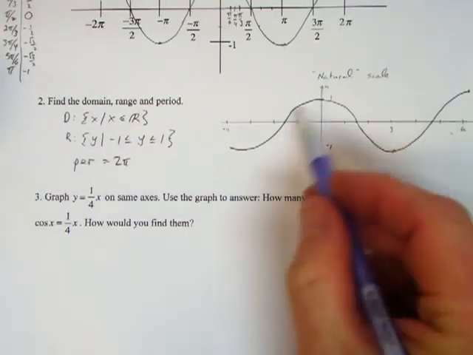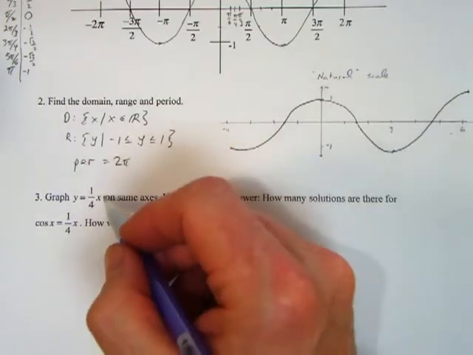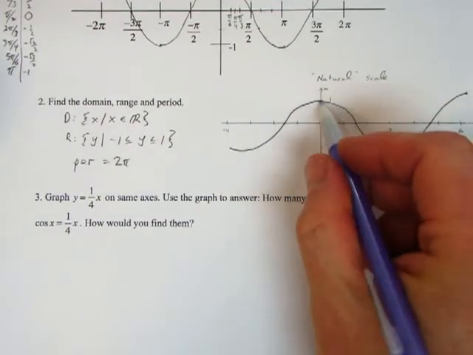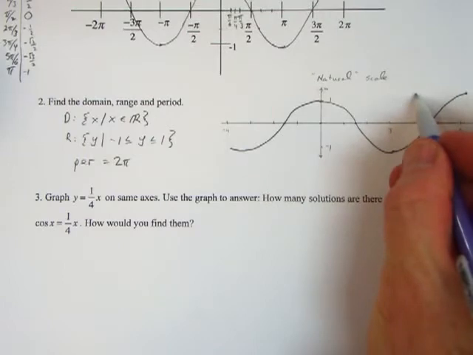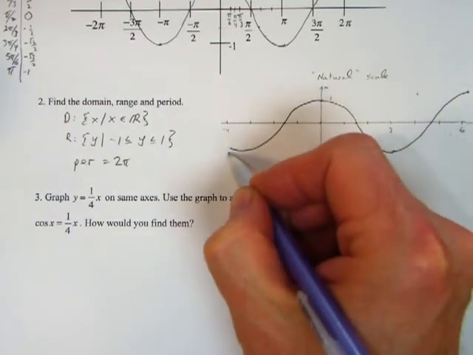Now that we have a natural scale, a normal one, we can graph easily 1/4 x. 1/4 x, we know it's a line. It has a y-intercept of 0. It goes up 1 and to the right 4, or down 1 and left 4.